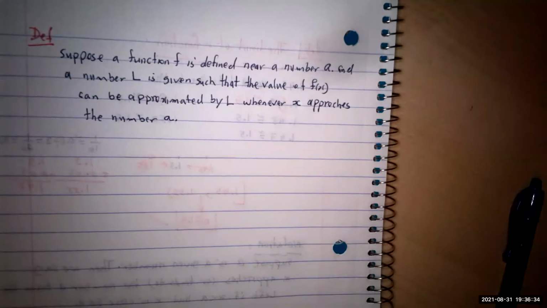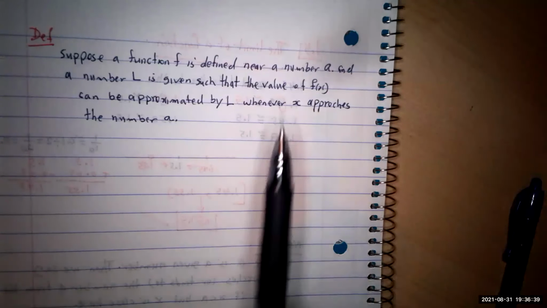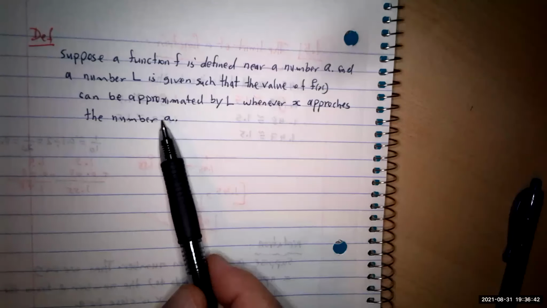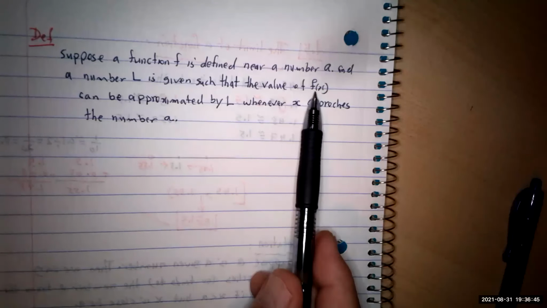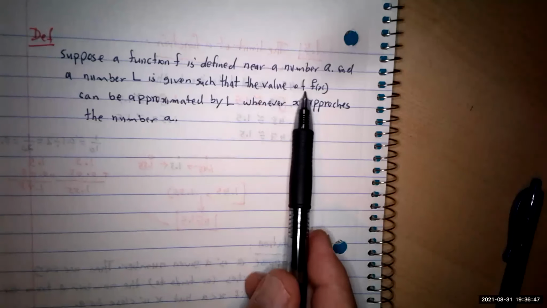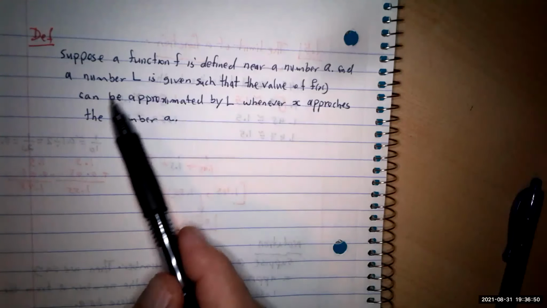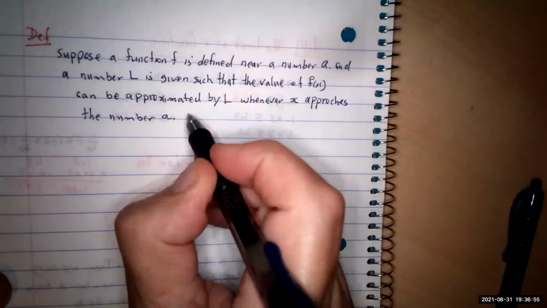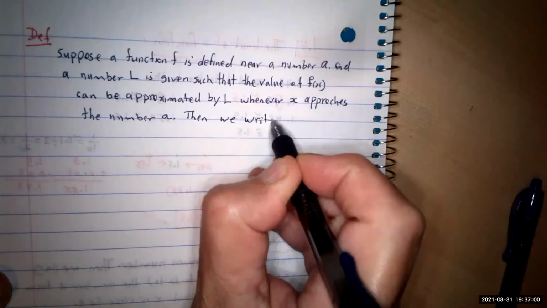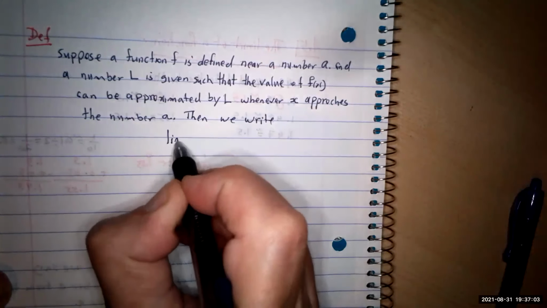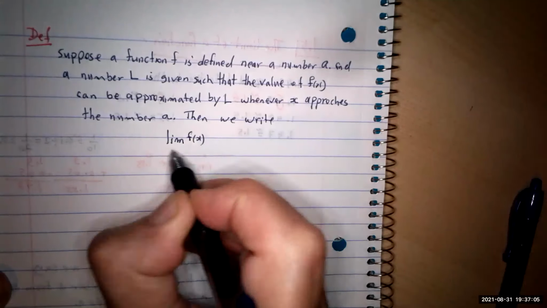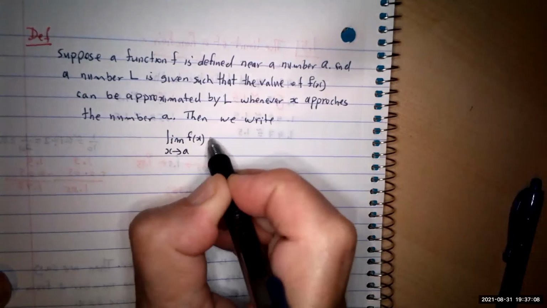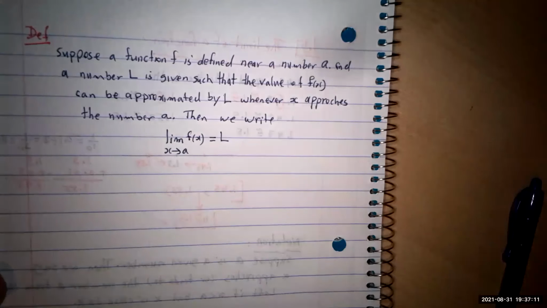So this means you go to the right and the left of the A and you find the value of f of x. The value of x would round up to the A. If the value of f of x, the output, also rounds up to a number like L, we say that L is the limit of the function. That's it. If this is the case, then we write limit of f of x when x goes to A is equal to L. That's it.